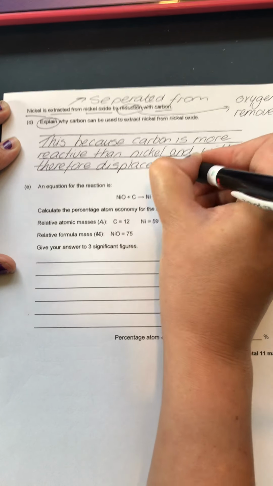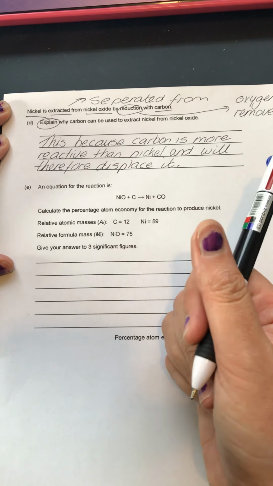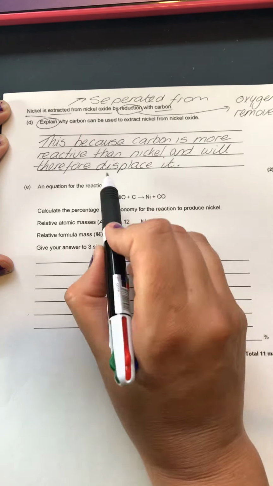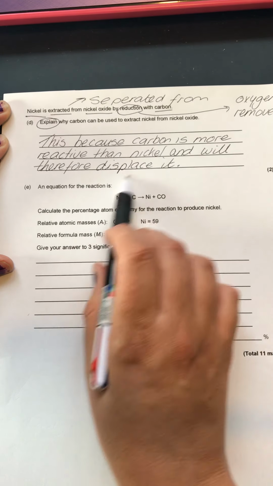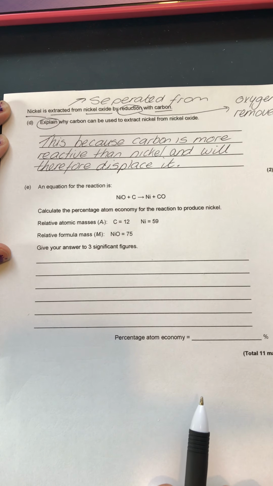So if something is more reactive, it will displace something that is less reactive. So it will boot it out of the compound and it will replace it in there. So the fact I've used displace it there, it's a key word. I need to get it in. That's going to get me my second mark.